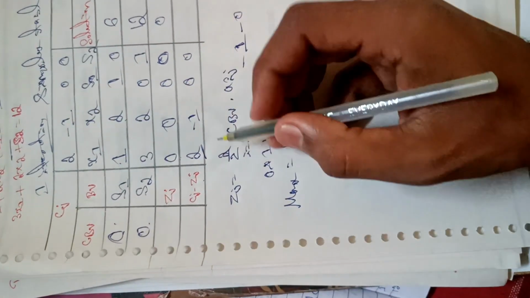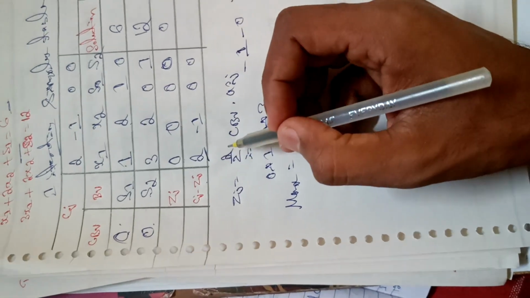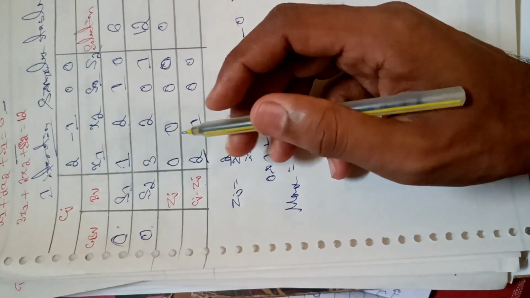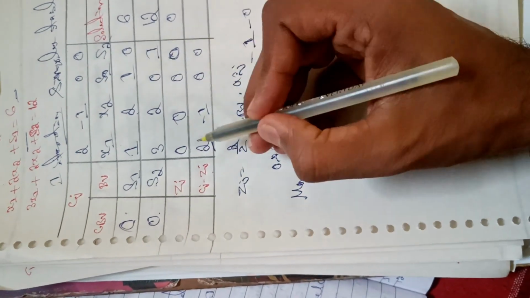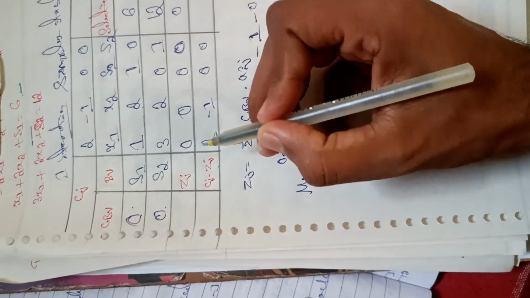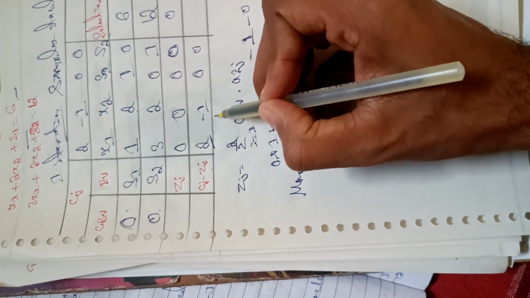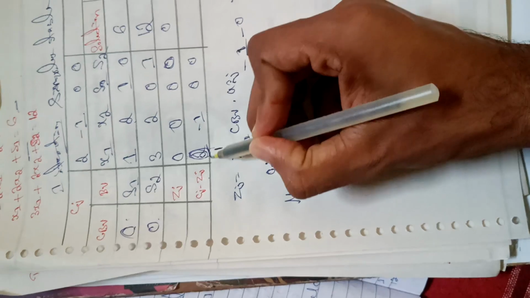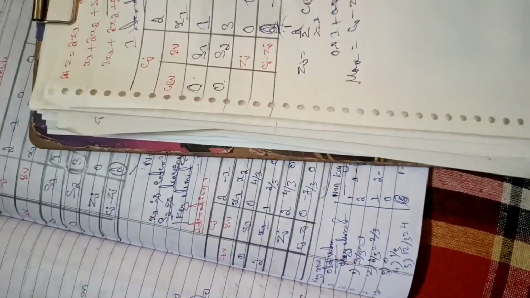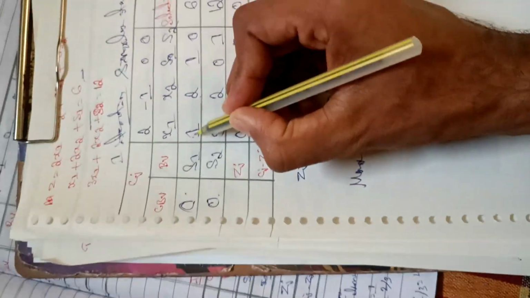For going to the next steps we need to write a table. Because of that we need to find the column element, row element and key element. See, which one is greater here? 2 is greater. Here the column elements are 1 and 3.